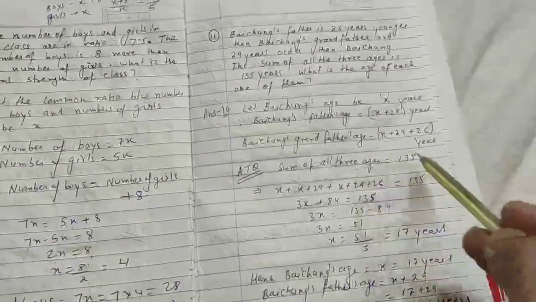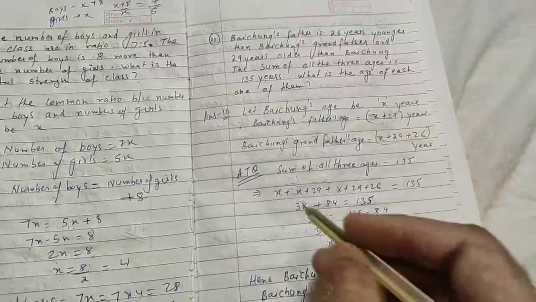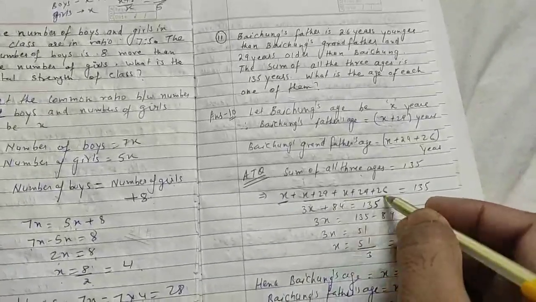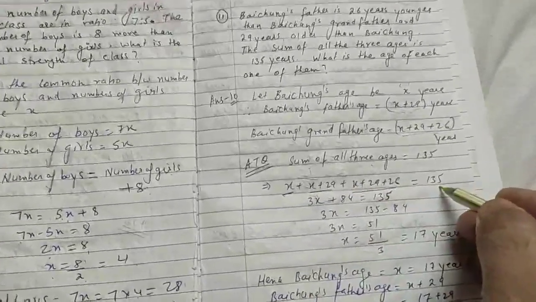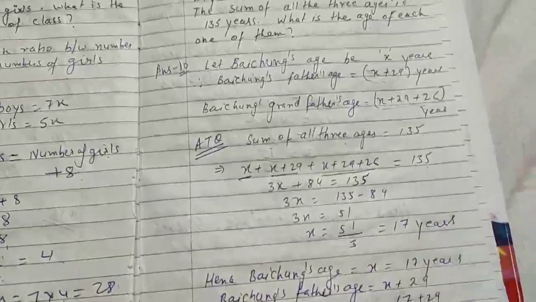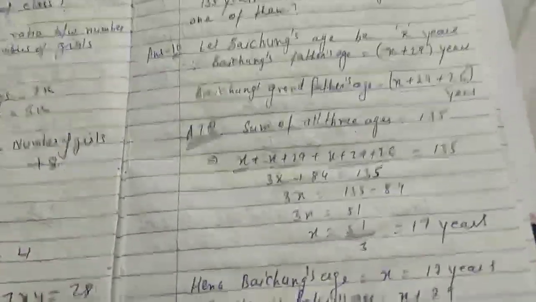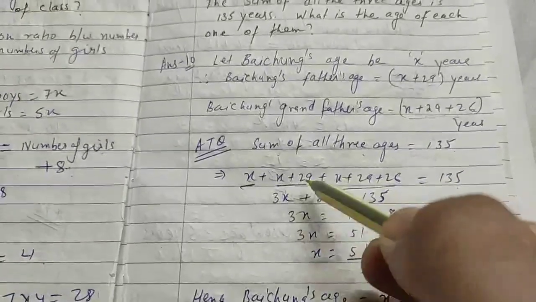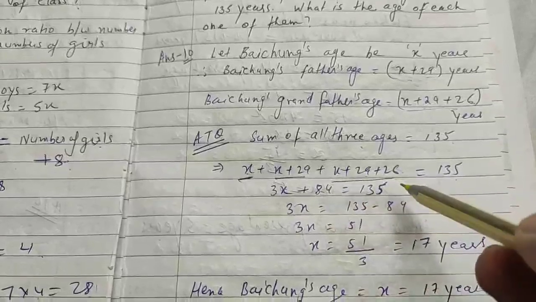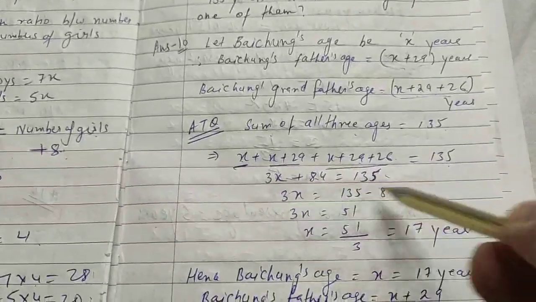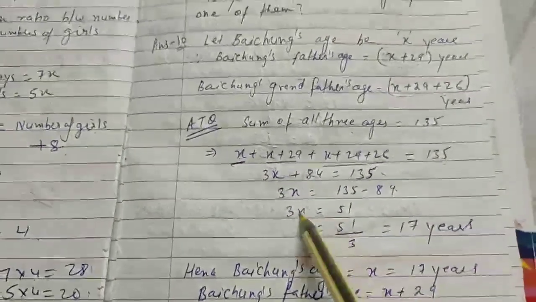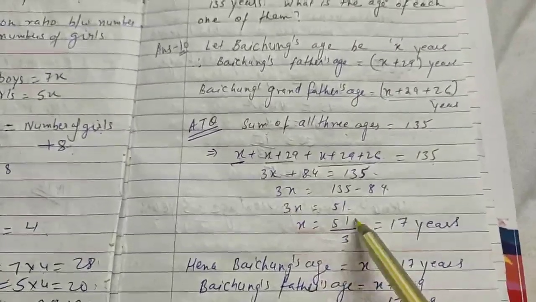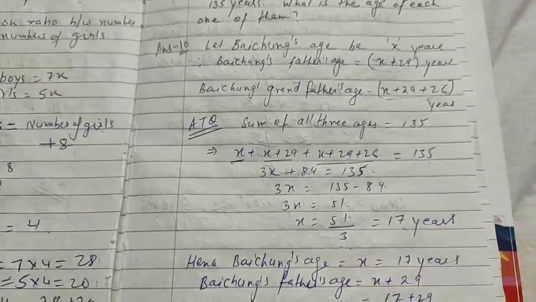The sum of all three ages is 135, which is given in the question. So we'll write down Baichung's age, Baichung's father's age, Baichung's grandfather's age. Sum of all three is 135. Clear? So now adding all this: x plus x plus x is 3x, 29 plus 26 is 55, plus 29 is 84. So 3x plus 84 equals 135. 3x equals 135 minus 84. Solving this, we get 3x equals 51. 3 will go in the denominator. 51 by 3, that is 17 years.